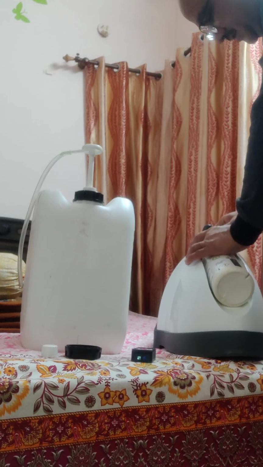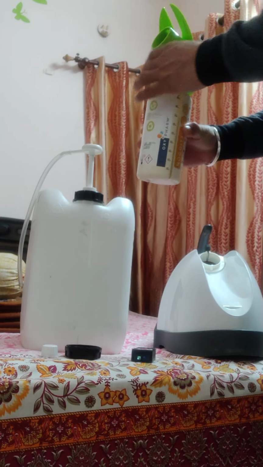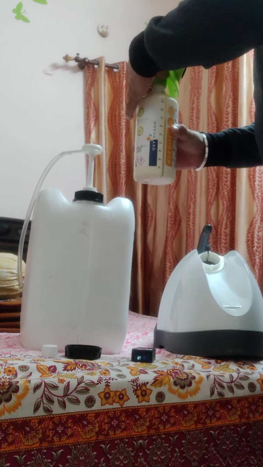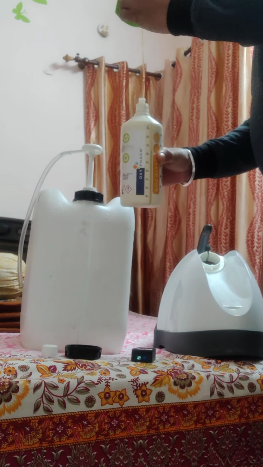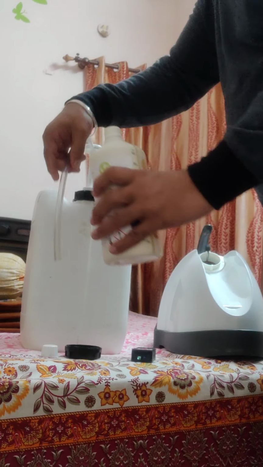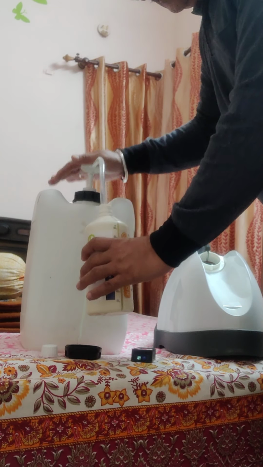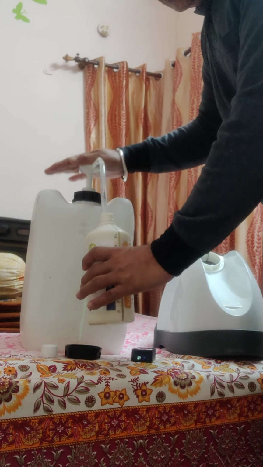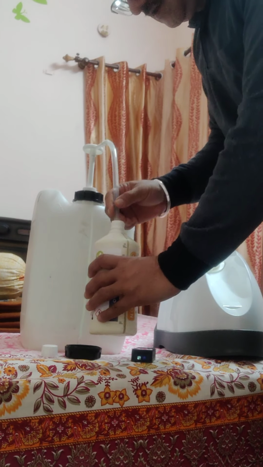The bottle, suppose it is consumed, so take out the bottle like this, and then you can insert this inside, then press it. So this will push the solution into the bottle. So it will take hardly 10 to 15 seconds to fill the bottle.